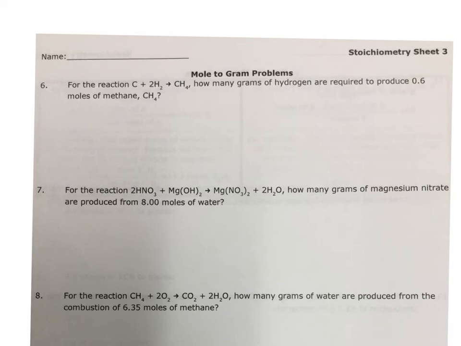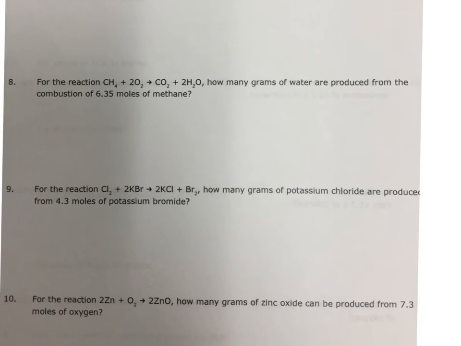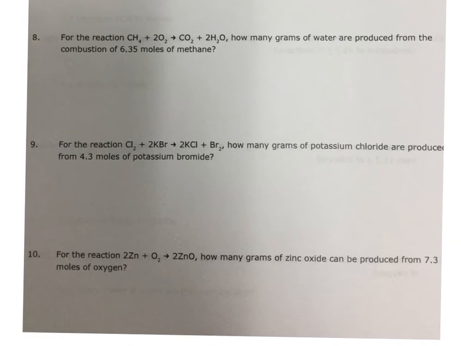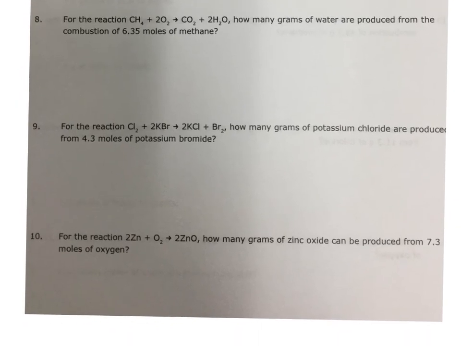Oh, wait, before we go to the other, here you're going to set it up just like the examples we did at the beginning. You're going to look for moles. I mean, you're given the moles, but you're going to look for grams. Okay? So let's look at number 9. Let's set that up. What's my given? Potassium bromide. Very good. 4.3 moles of potassium bromide.